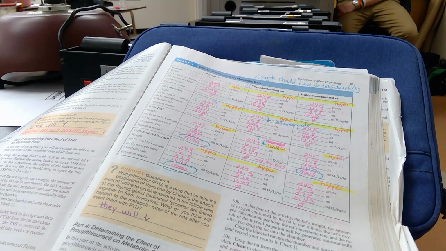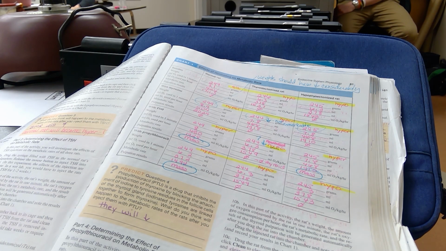When we injected PTU into the thyroidectomized rat, well, that was a waste of time, wasn't it? Why? No thyroid. There's no target for the PTU.